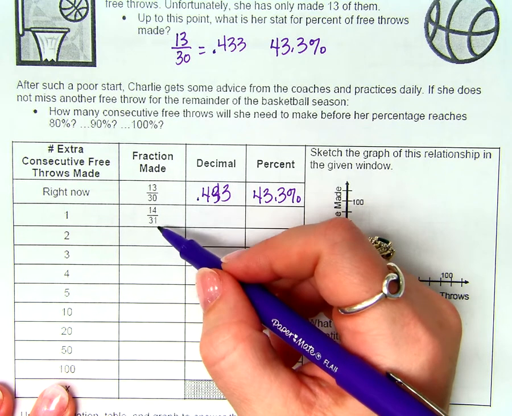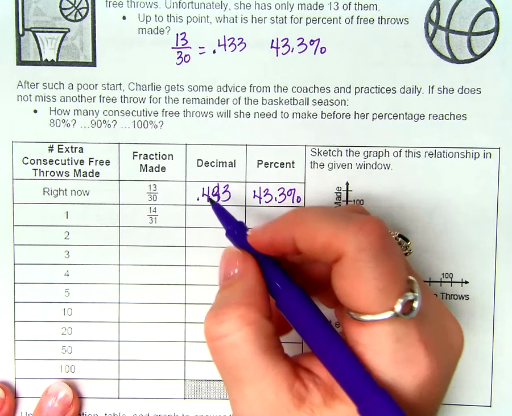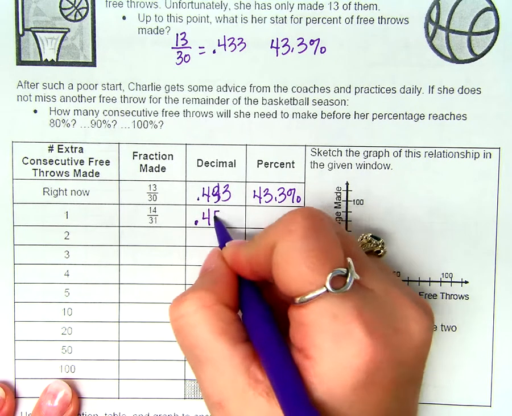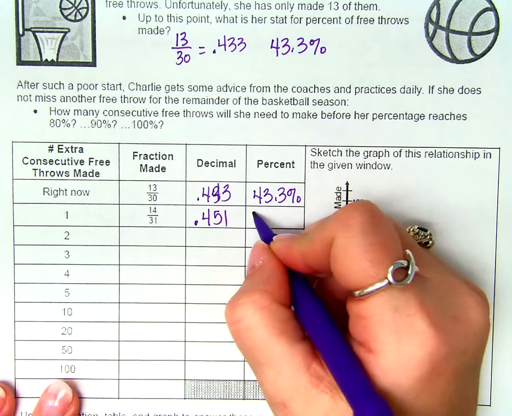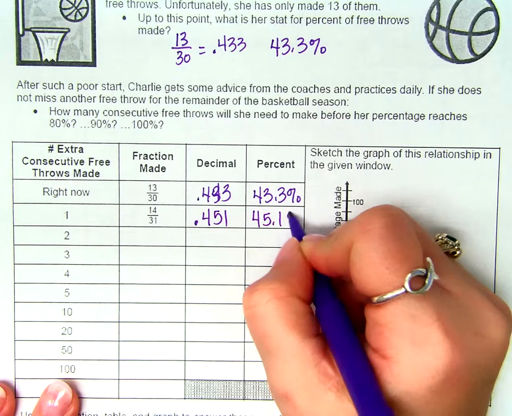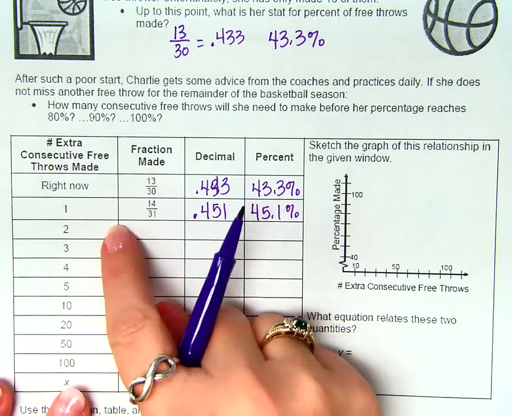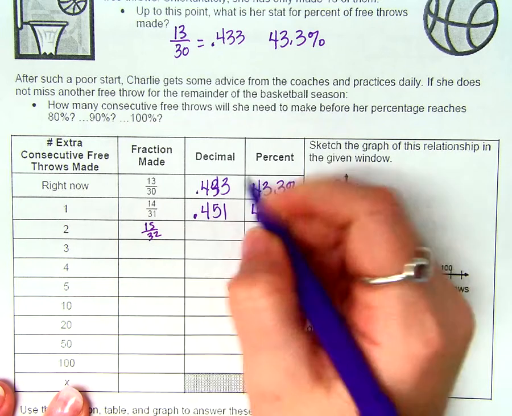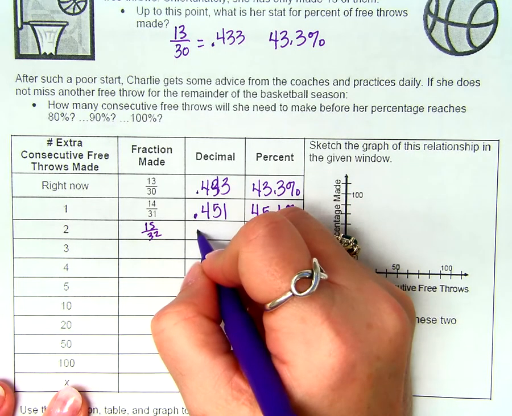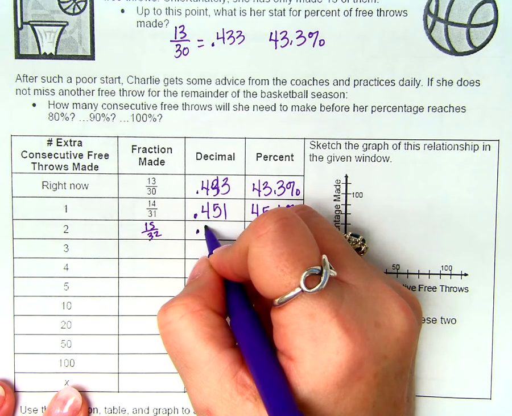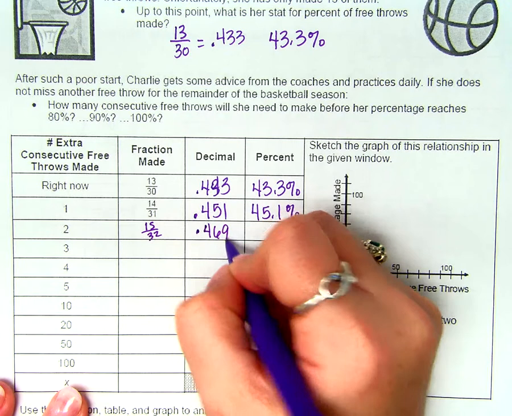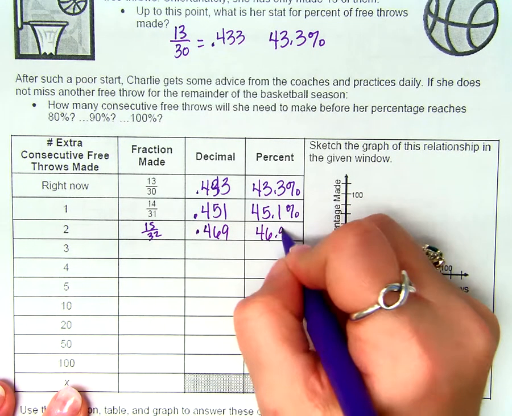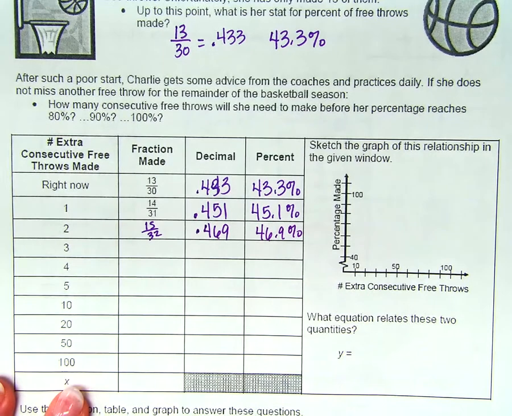What she made over how many she's attempted. Which makes her percentage what, or her decimal what? 0.451, which makes her percent 45.1%. What about if she makes 2 in a row? 15 out of 32, which gives her 0.469, which makes her percent 46.9%.